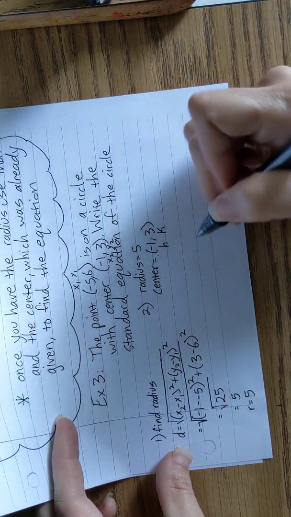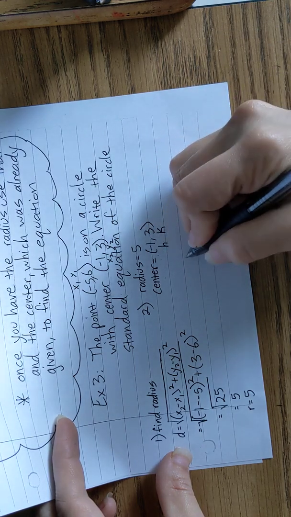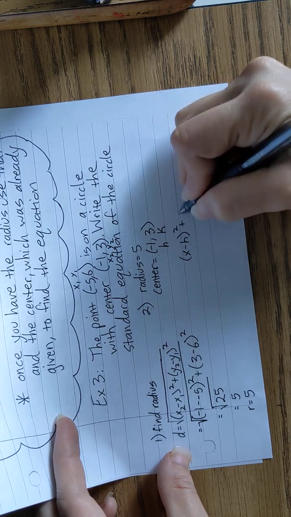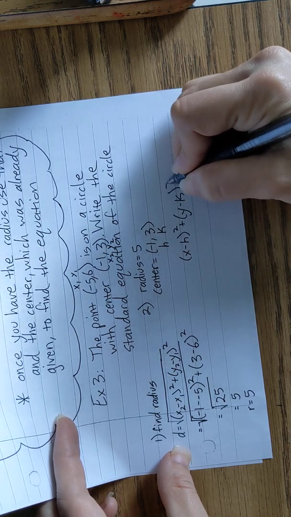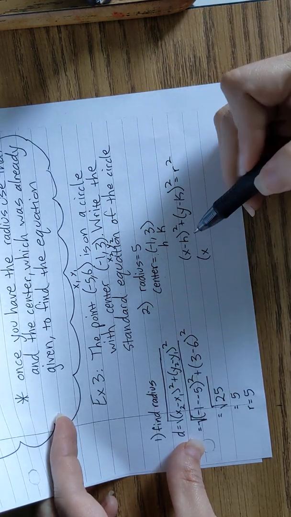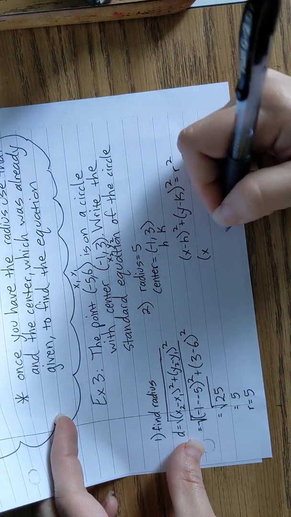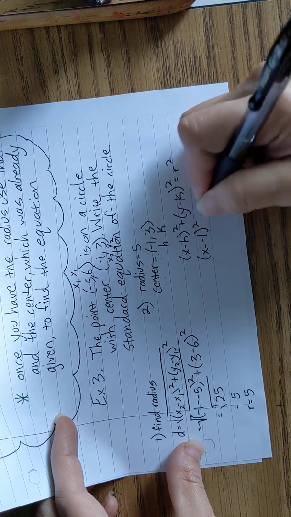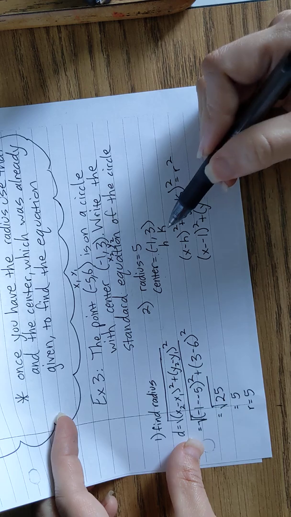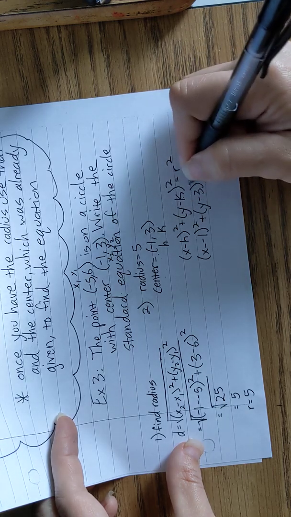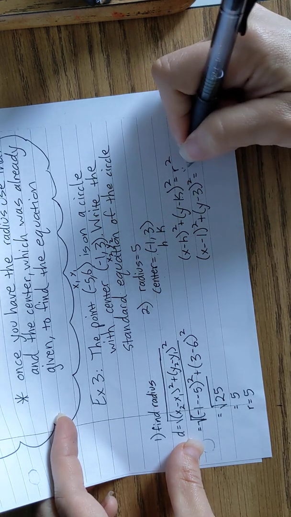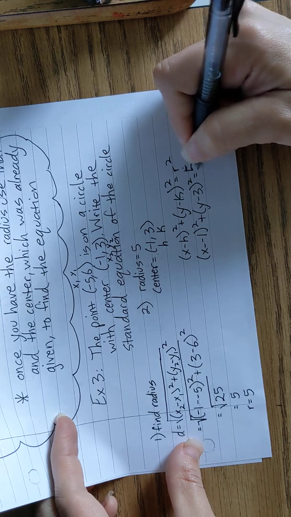So now I'm just going to do my equation. So remember that the equation is x minus h squared plus y minus k squared equals radius squared. So when I write this, I'm going to put x. My h is -1. So I'm going to put minus -1. Put y, and then the next thing is my k. My k is 3, so minus 3. And then my radius, that's going to be 5, so I'm going to put 5. So it'll be 5 squared.